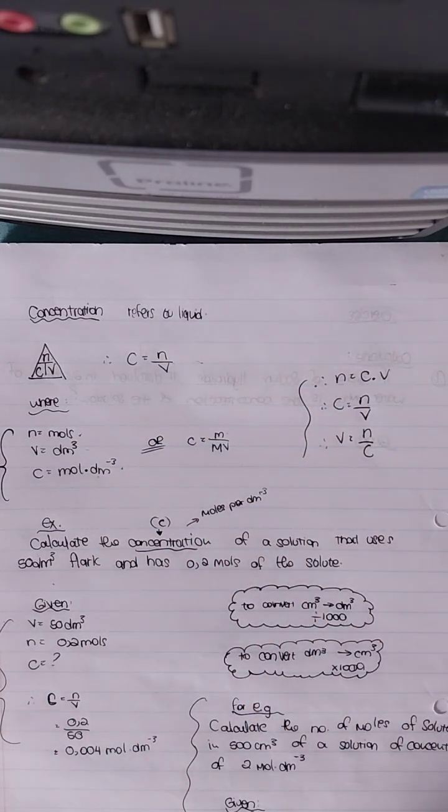The number of moles of the solute does not change when more solvent is added to the solution. Concentration changes when more solvent is added. So let's do an exercise, okay?